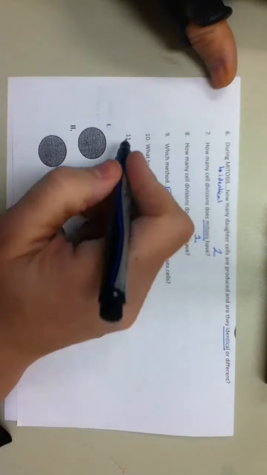Now for number 11, I'm going to come back to this one because I'm going to take the camera down and show you a picture on the computer. It was a little bit hard to draw in that part of the paper, and I don't think it would come up on the screen. So I'm going to come back to number 11.